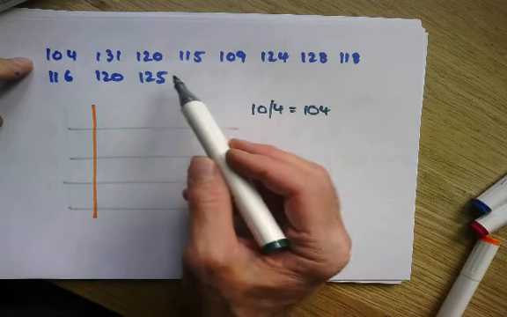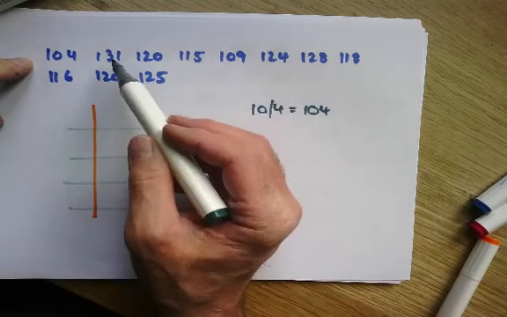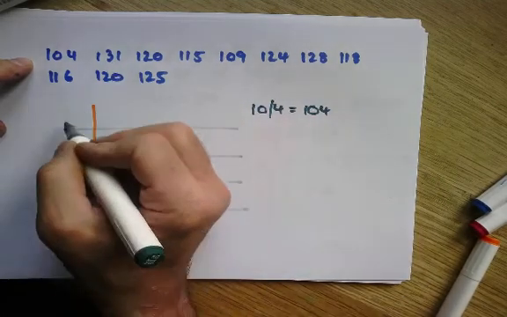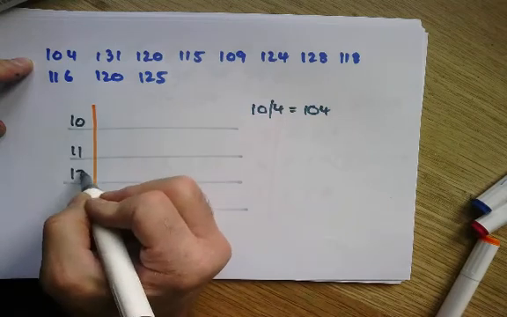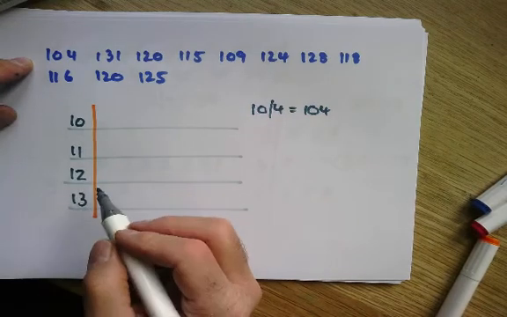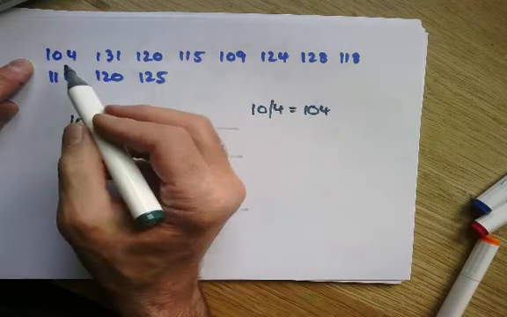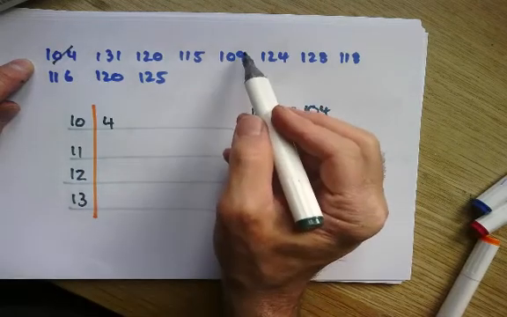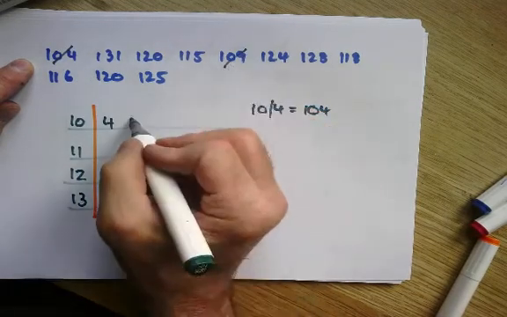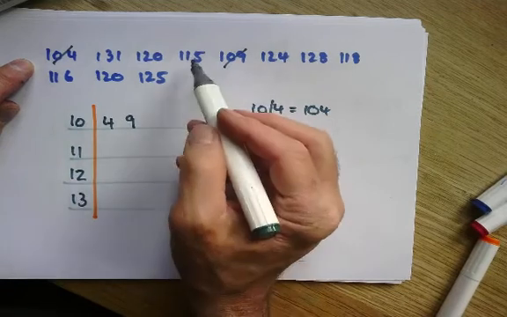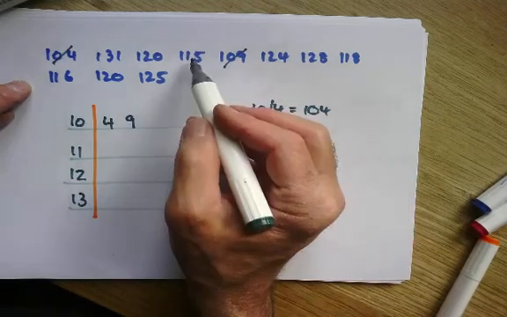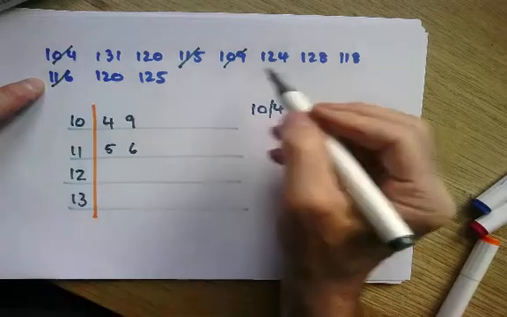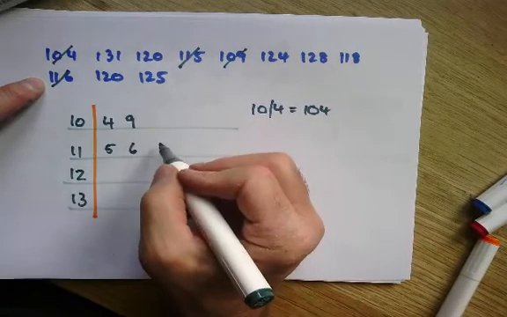I've got the lowest number is 104 and it goes all the way up to 131. So I reckon that's going to be 10, 11, 12, 13. Yeah, 10, 11, 12, 13. So now 104 is my lowest one, so I put a 4 there. Do I have 109 there? Good. So I'm cautious here. I've got 115, so that's a 5 there.